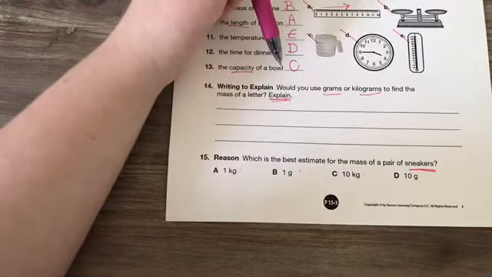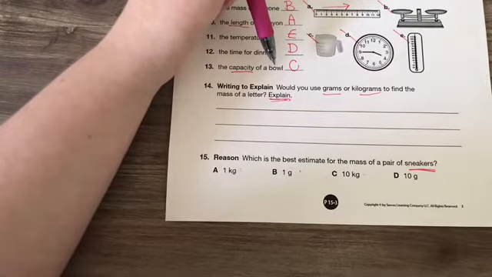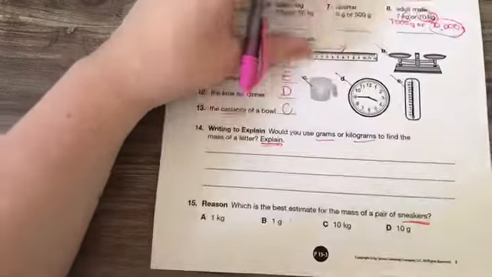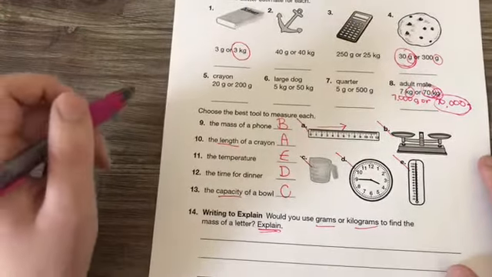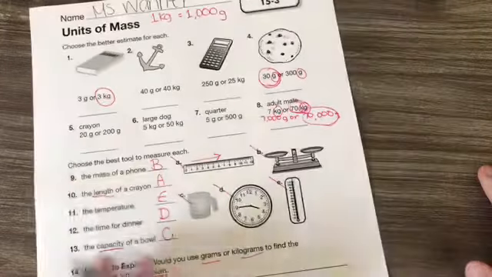Remember, you can use a paper clip or maybe a book that's about a kilogram to help you in determining the different masses of objects. So this is going to be a great worksheet, and I think you guys can definitely get a lot of practice through this workbook page.